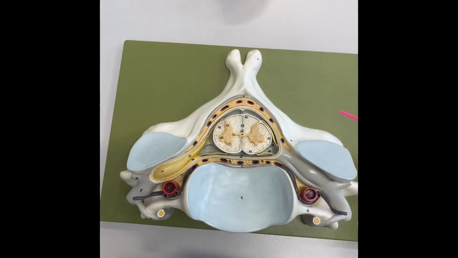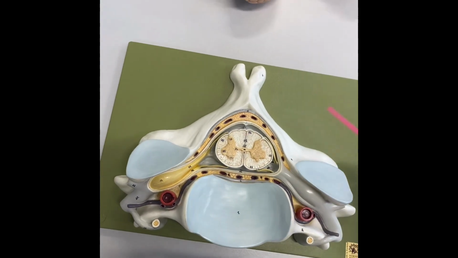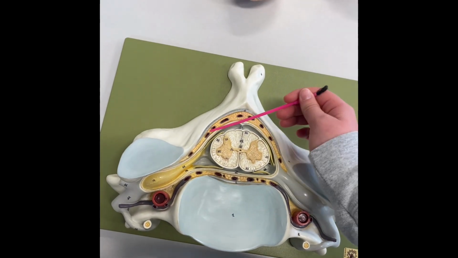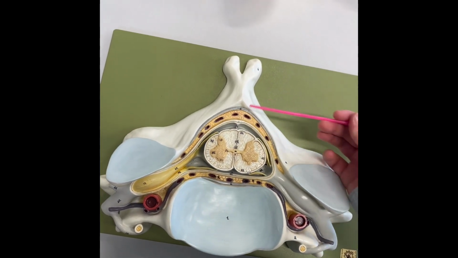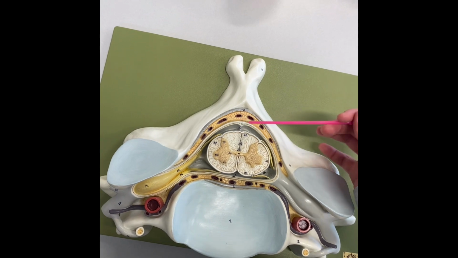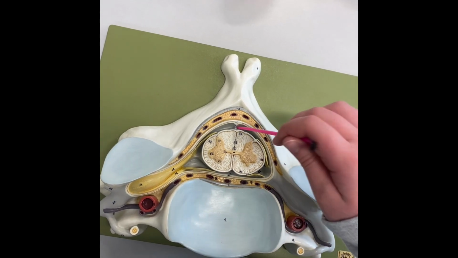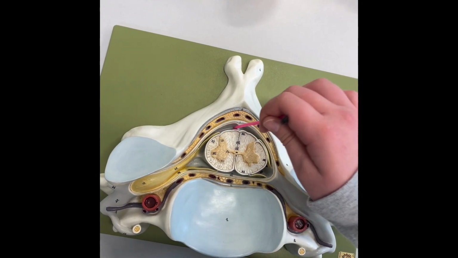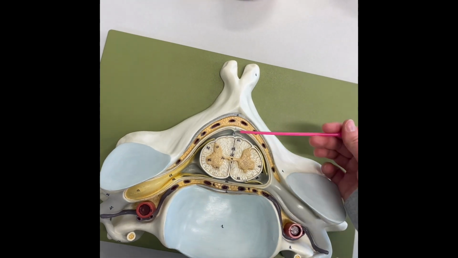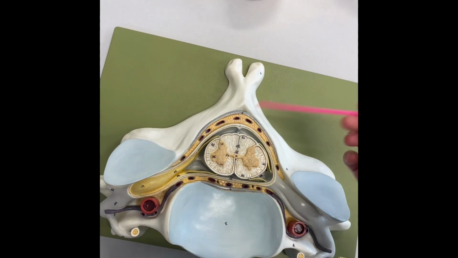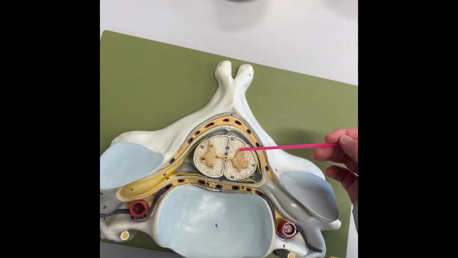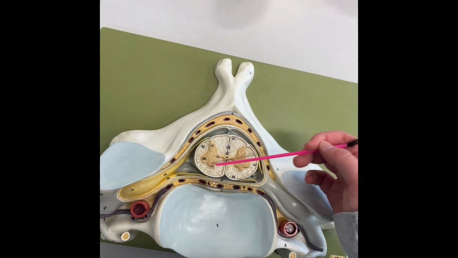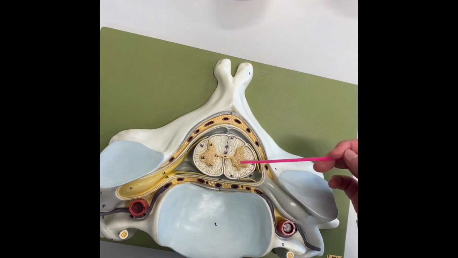Okay, this is obviously one of your vertebrae and the interior part of it. So this is your epidural space. This contains mostly fat. Here is your dura mater, and then you have your arachnoid mater, and in this space, this is called the arachnoid space. Here's your pia mater, you can say mater too. And then here are your dorsal horns, ventral horns, and then lateral horns.